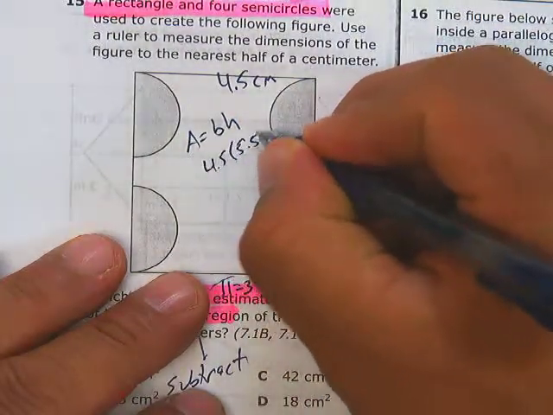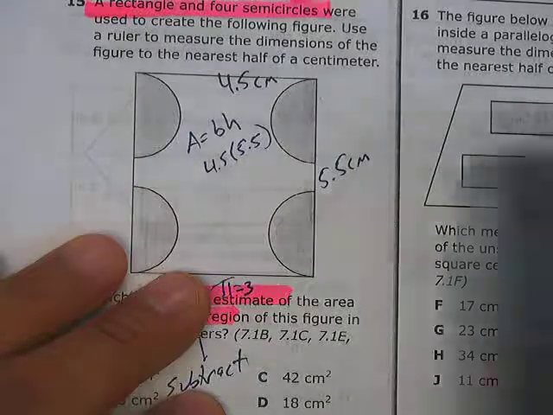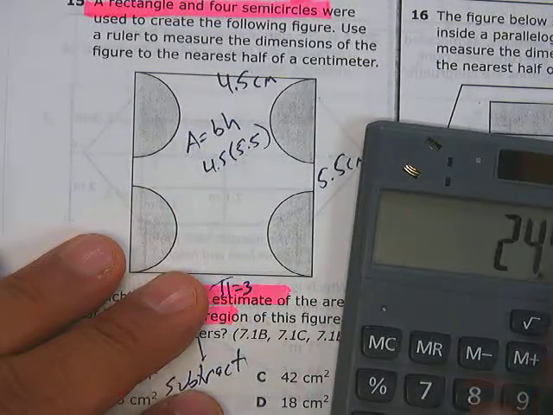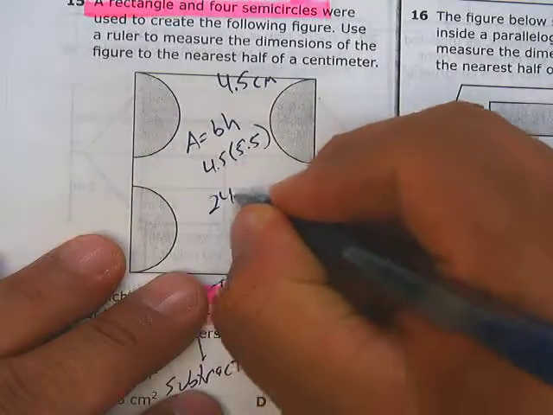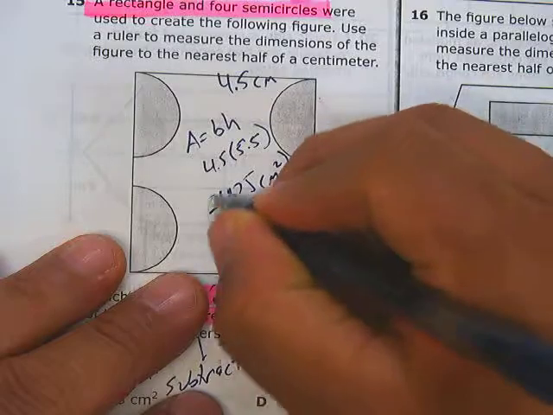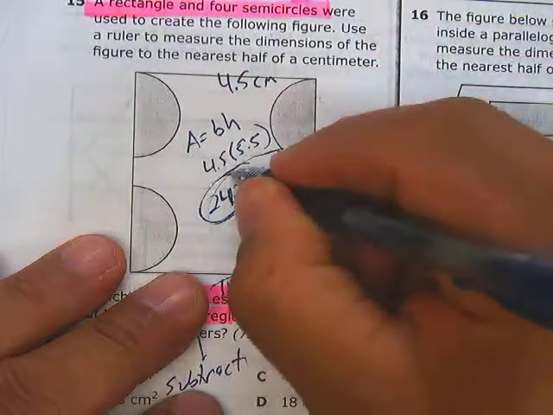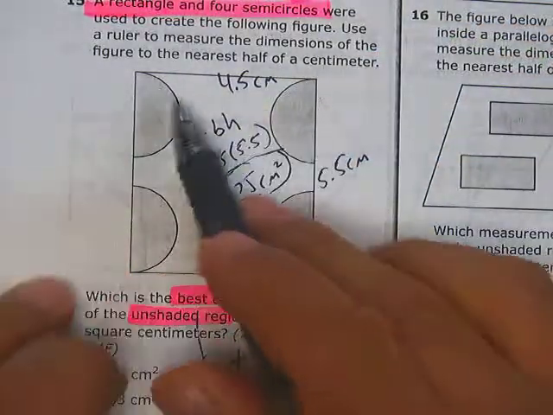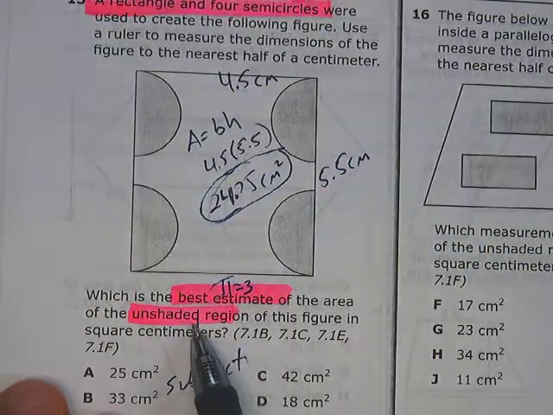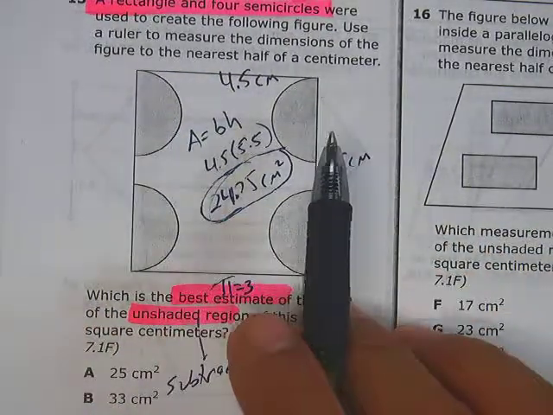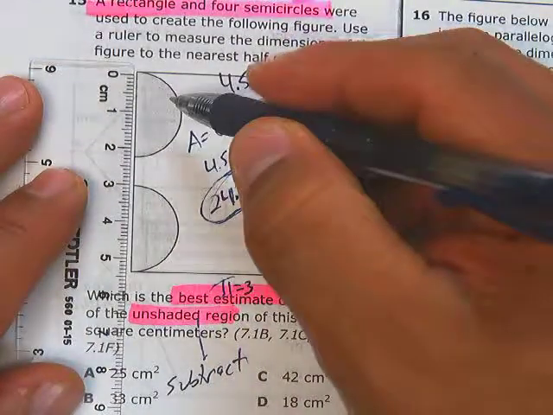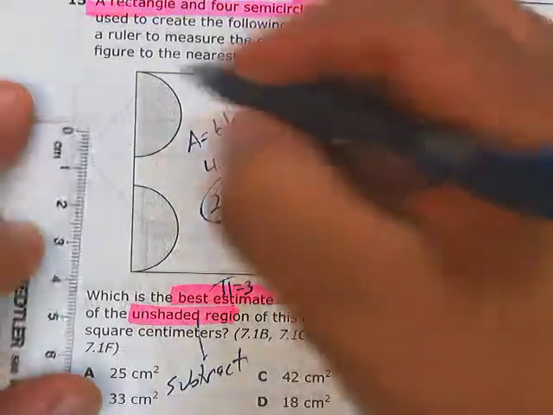Okay. And so now we need to find the area of the rectangle altogether, base times height. So it's 4.5 times 5.5. That'll give me 24.75 square centimeters. Okay, that's the area of the whole rectangle.